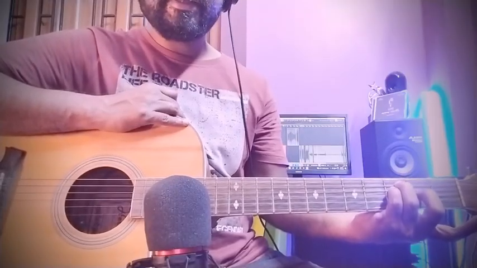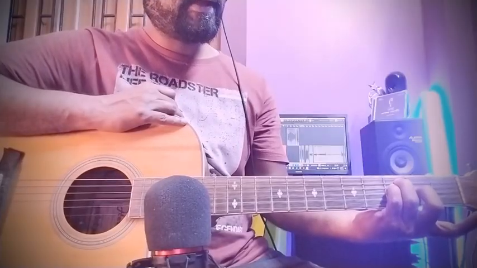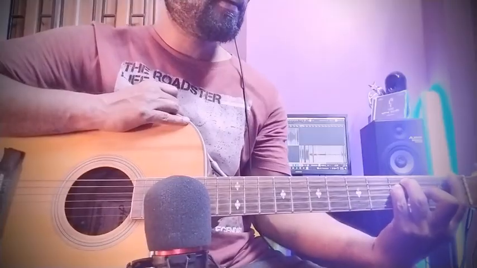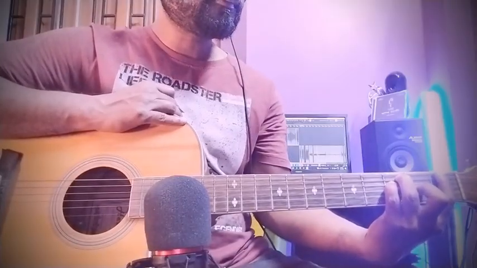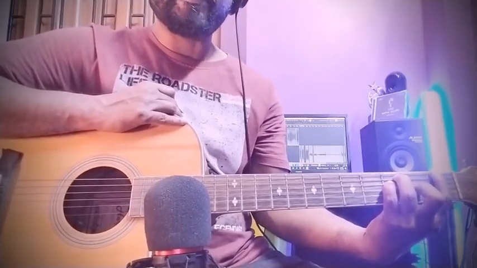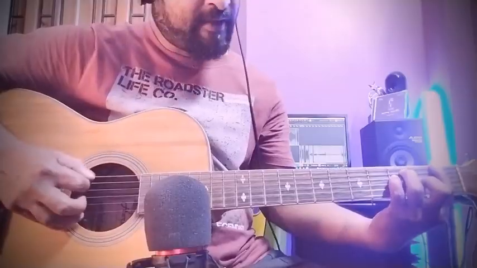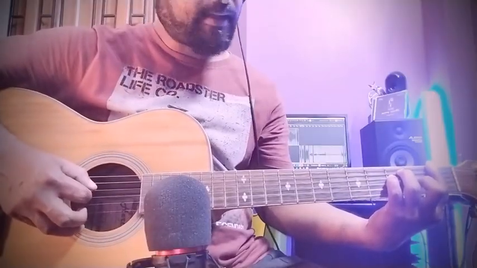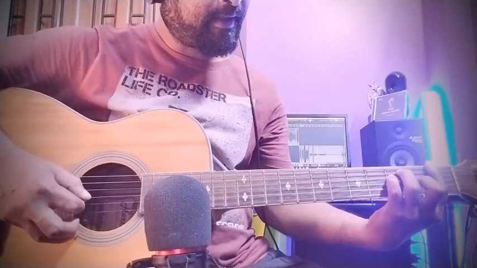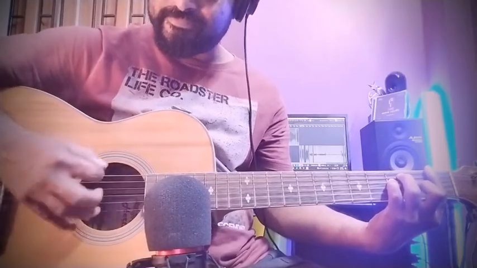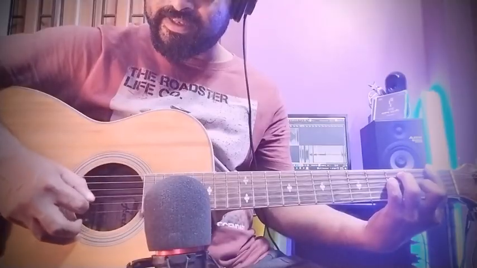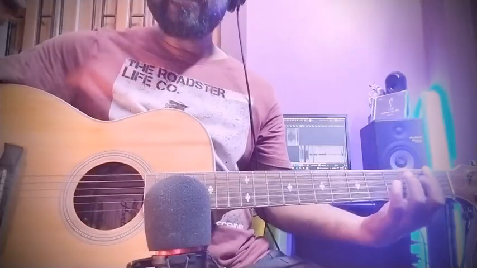I'm putting my mid finger on the second fret of the third string, that is A, and I'm making a bar on the first fret with my index finger. Okay, so the notes have been organized on all the strings as F, C, F, A, C, F.